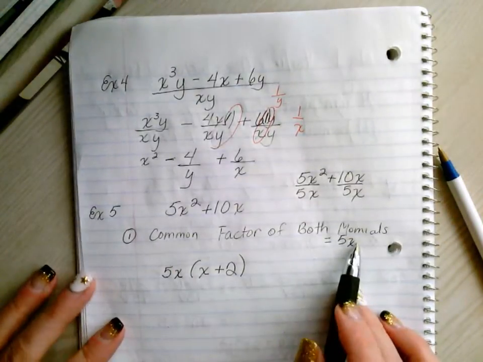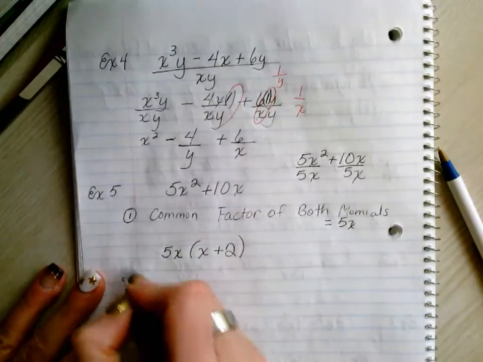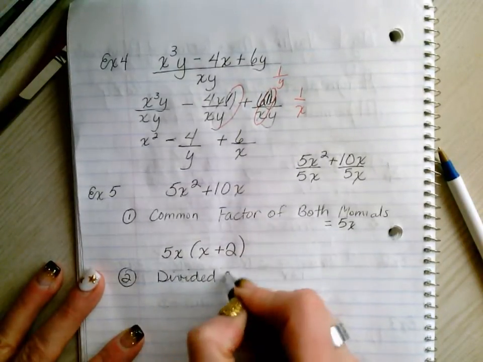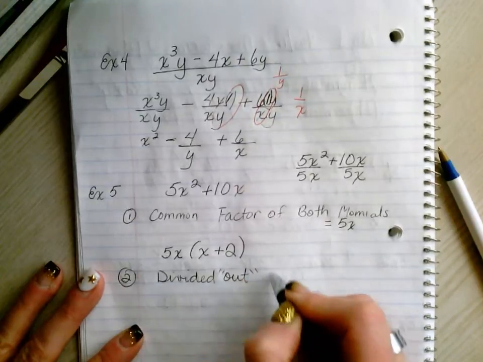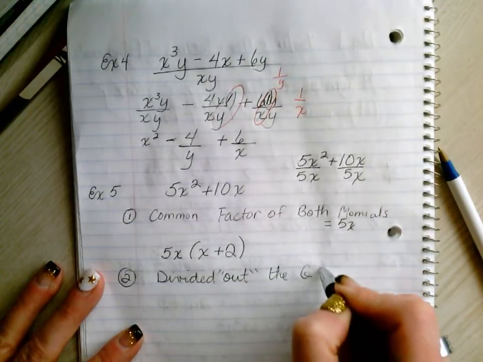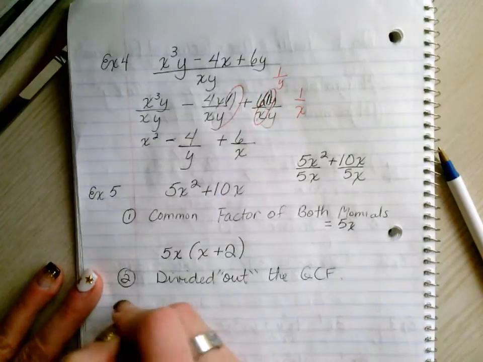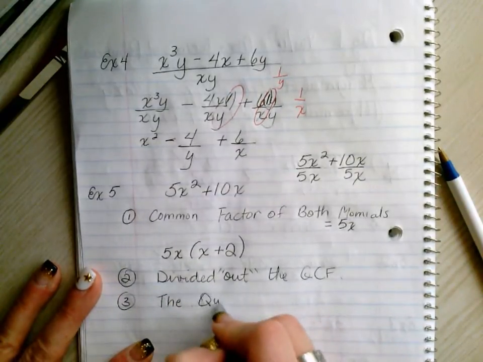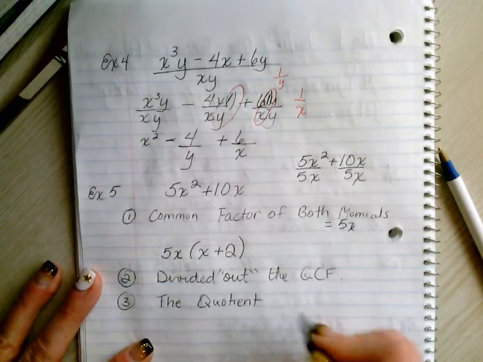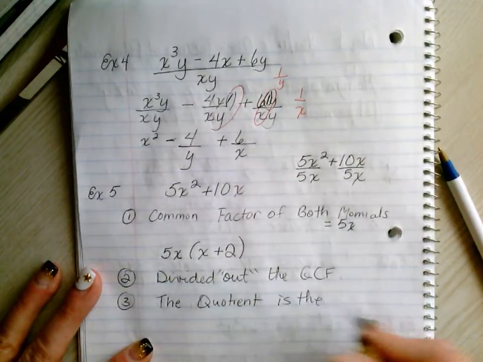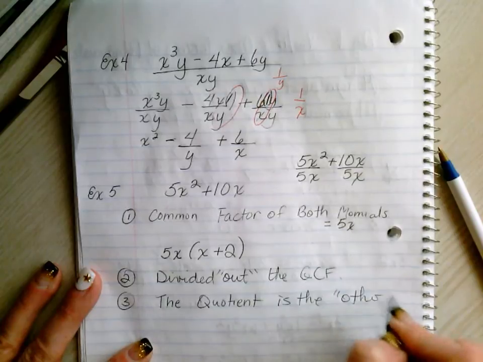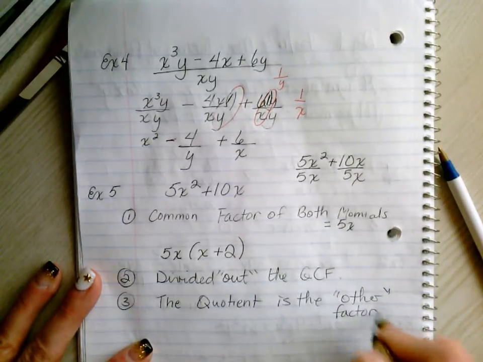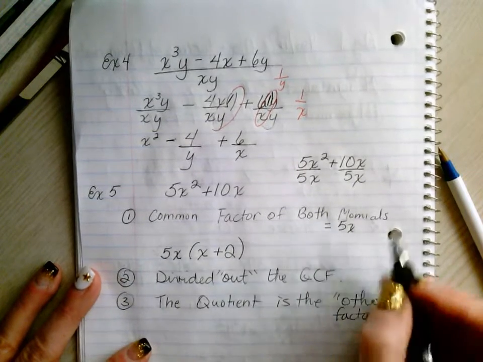Okay? First we identified the common factor, then we divided out the GCF. The next step was the quotient is the other factor. Okay, we divided out the GCF.